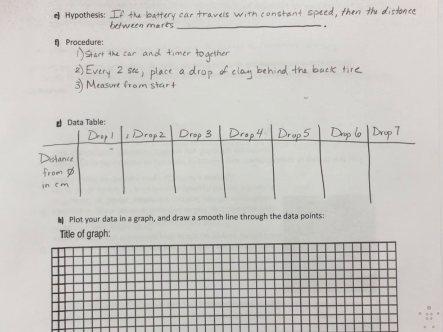And so here's an example of a data table that you could keep. And so the next time we're in class, we're going to be heading outside to conduct your experiment and gather your data.